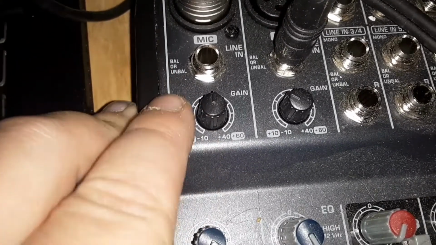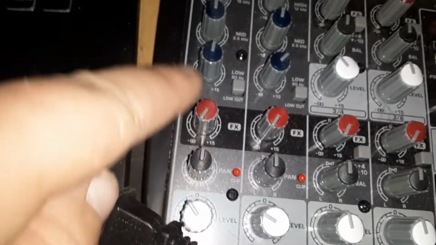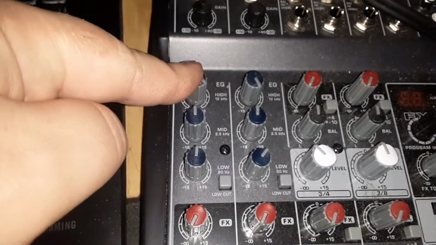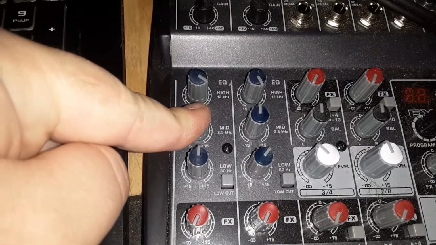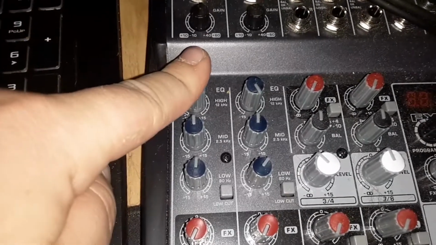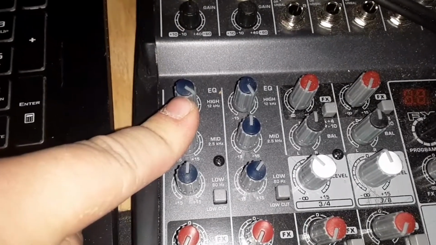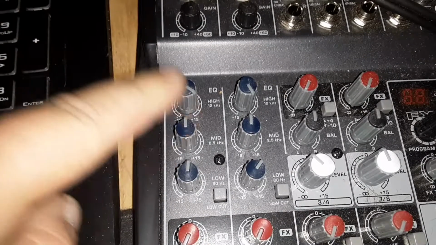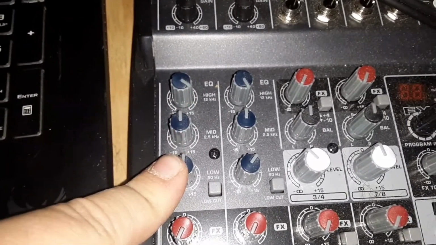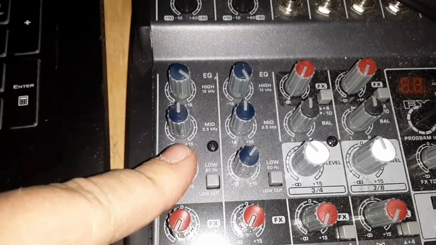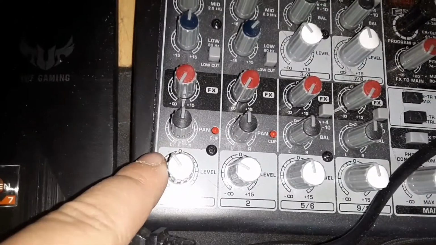This is the main gain. This is your main volume for that. These are all just adjustment volumes. This is your highs. This is your mid-range, which, highs are your treble. Mid-range is between treble and bass. And lows, obviously that controls your bass. And this is the main microphone volume.